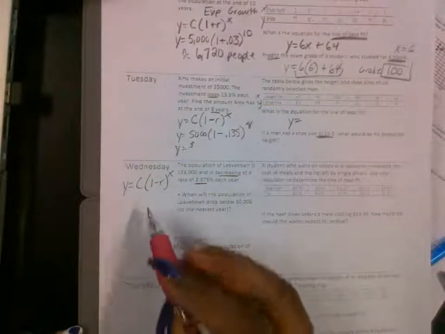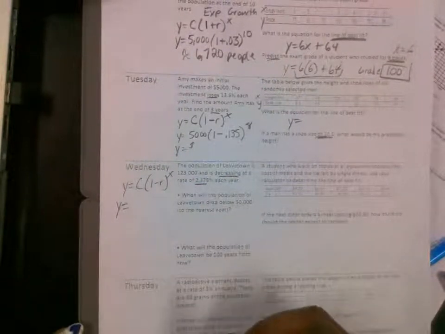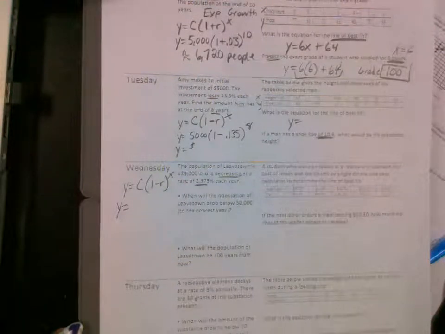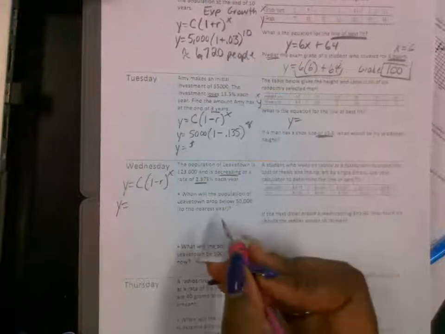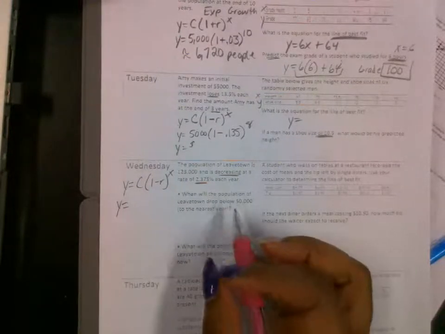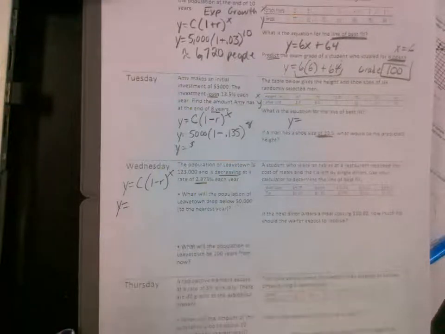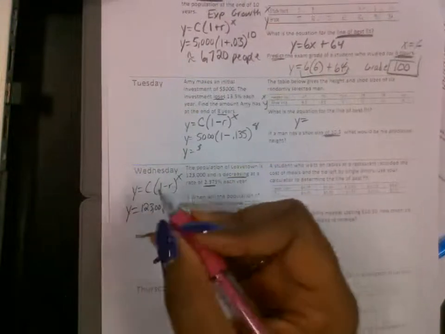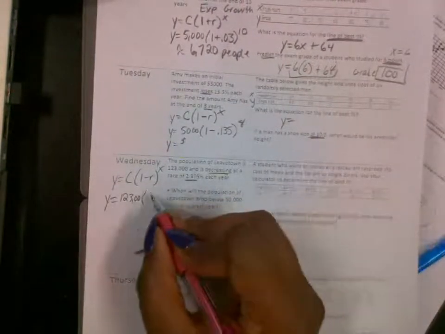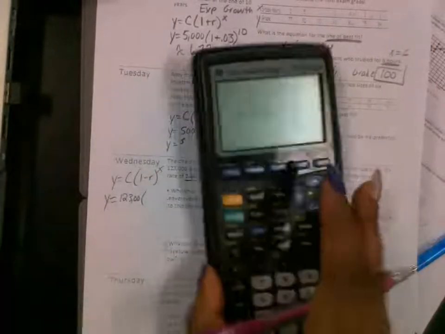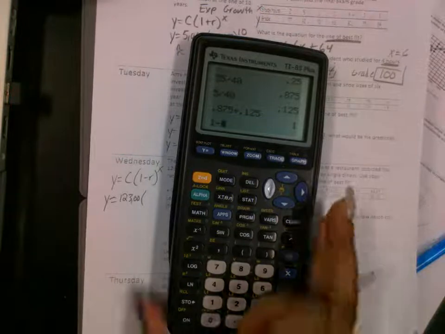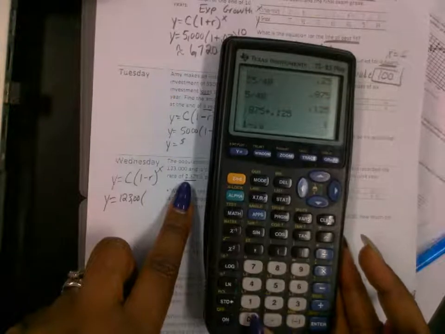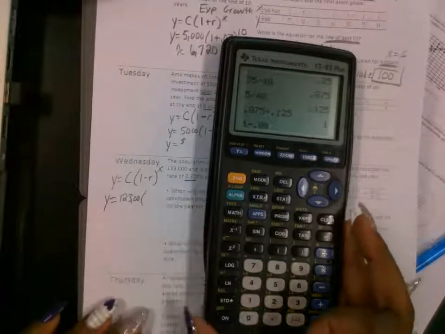So we want to write this as an equation. And then we're going to type it in the calculator and use the calculator to determine how long it takes for it to drop below 50,000. How would I write this as an equation? What's going to be my a in this problem? 123,000, times parentheses what? 0.97625. To get that number, you say 1 minus 0.02375, moving the decimal over 2 spaces.